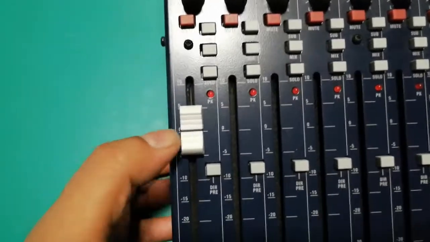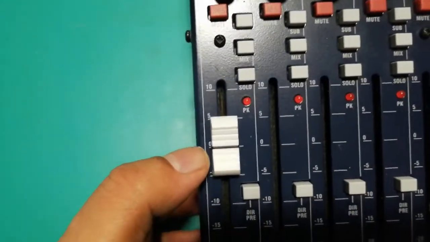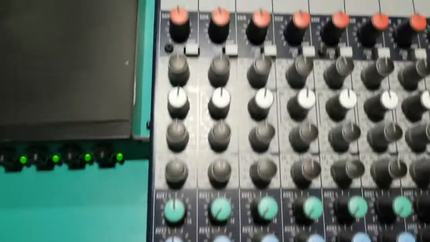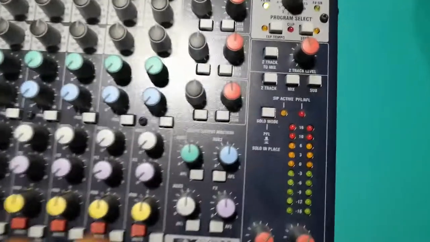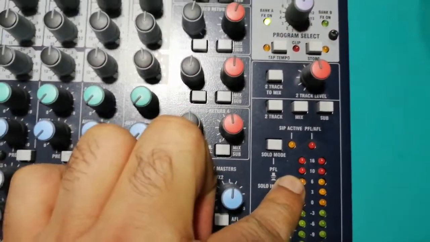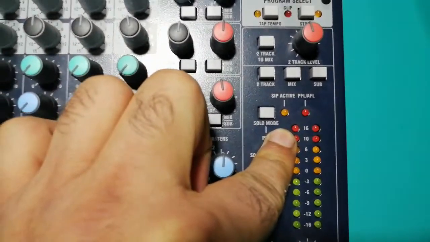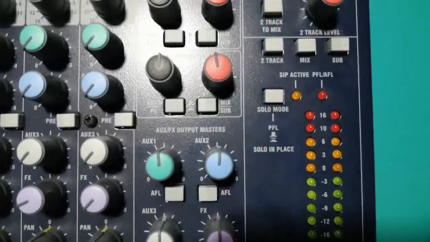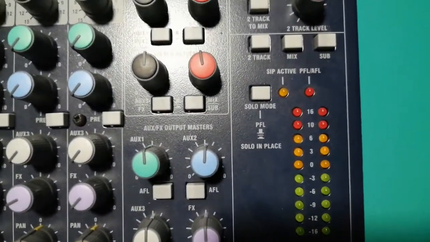And the ideal position is that you should set this fader to 0 dB, and then from your gain you must control it in a way that in the levels meter, it should not cross 6 dB, because if it shoots above 6 dB, then the signal is cracking, it's being overdriven, so volume will not increase, only the voice will start cracking.